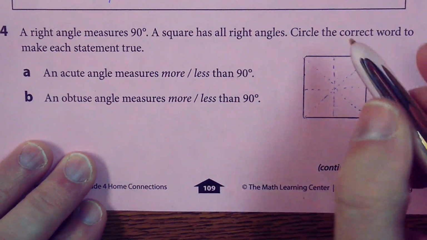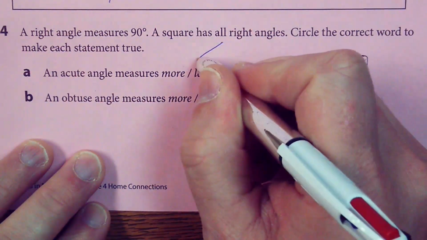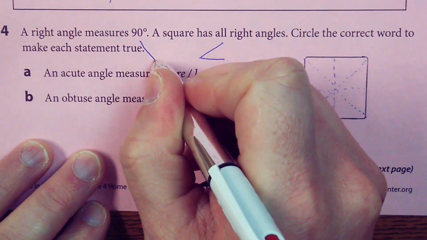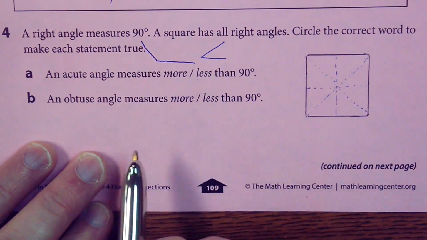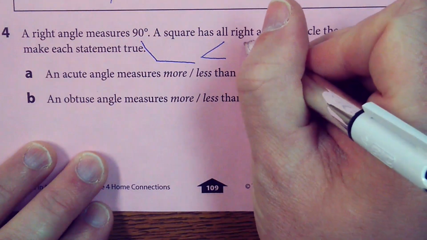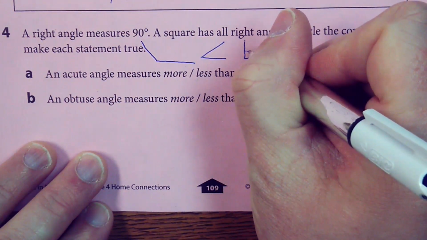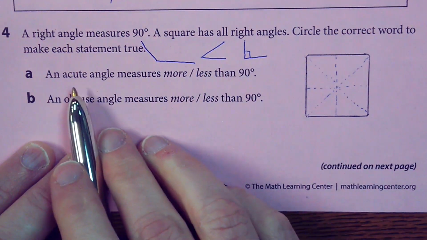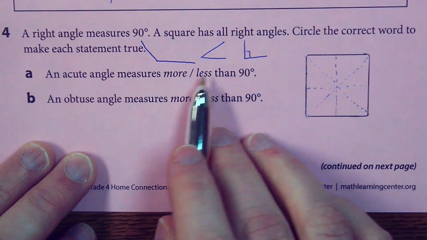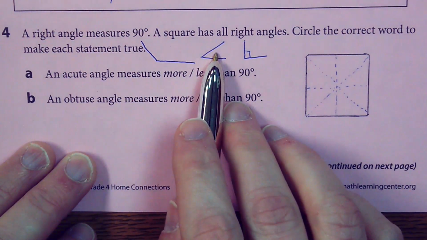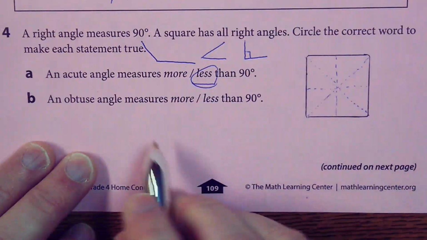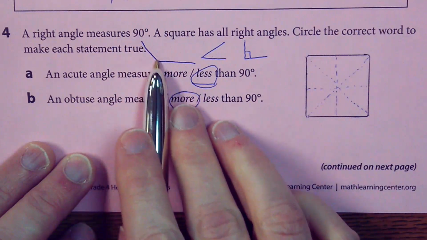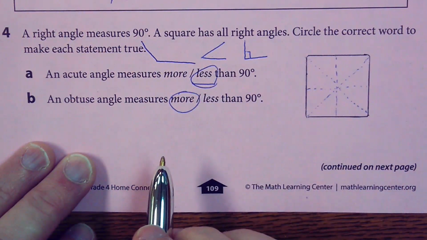Oh, it's so cute. Do you remember that our acute angles maybe look something like that, whereas our obtuse angles look something like that? Okay, so if this is a square angle here, they're perpendicular. Okay. Acute angles are what? More or less? Less. Obtuse angles are what? Well, it has to be the other one, correct? Obtuse is bigger than 90. Acute is smaller than 90.